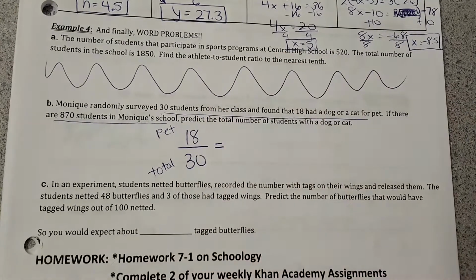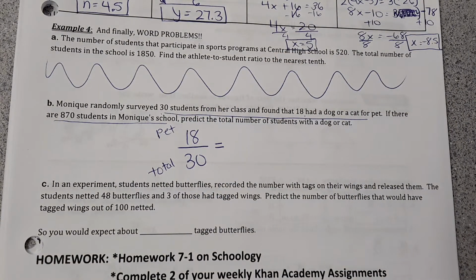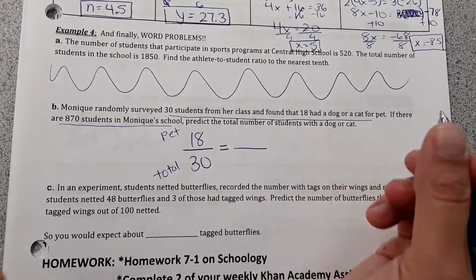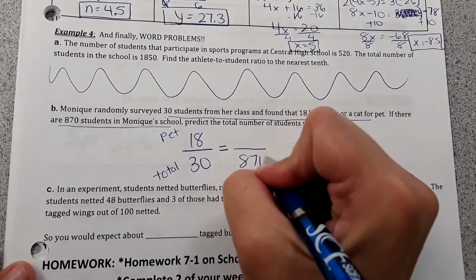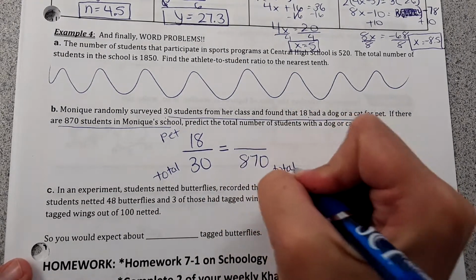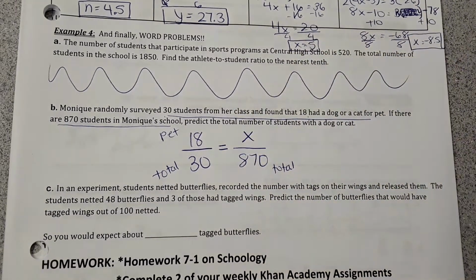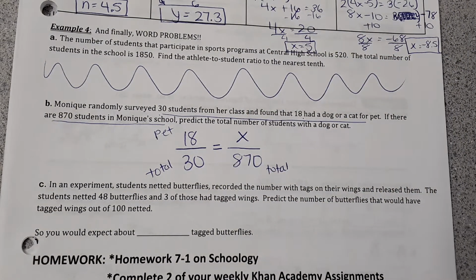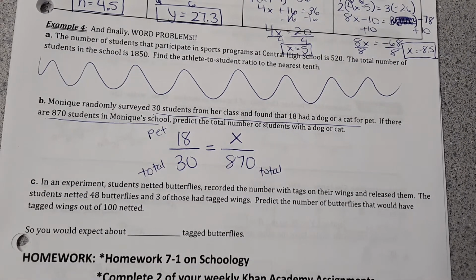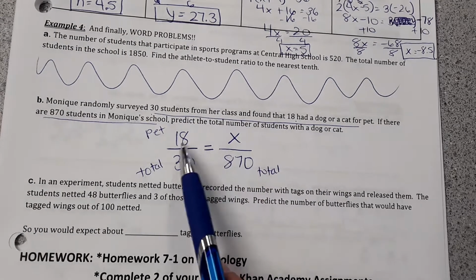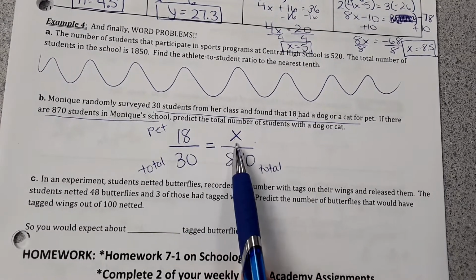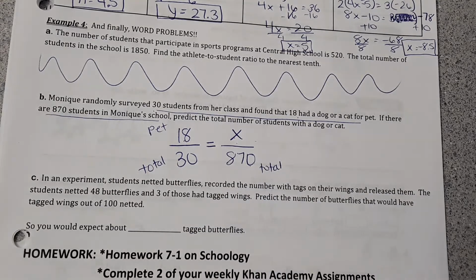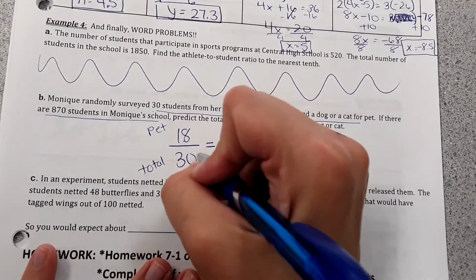Then we're going to set that equal to the total for the school, 180 students, and we're trying to figure out how many of those have a dog or cat. So when I set this up, I needed to make sure that the pets are both on the top and the totals are both on the bottom, so that way it'll solve correctly. And then from here, just use cross multiplication.